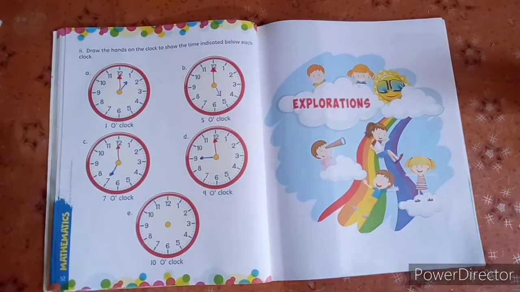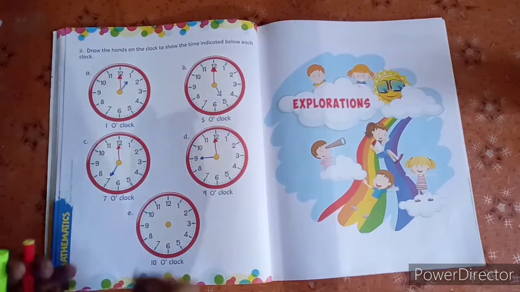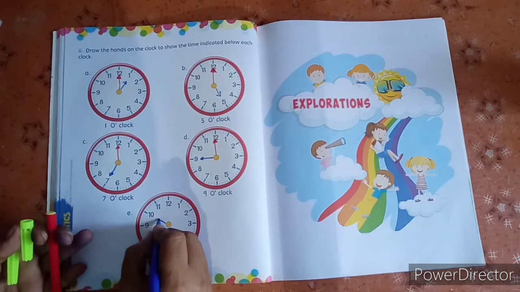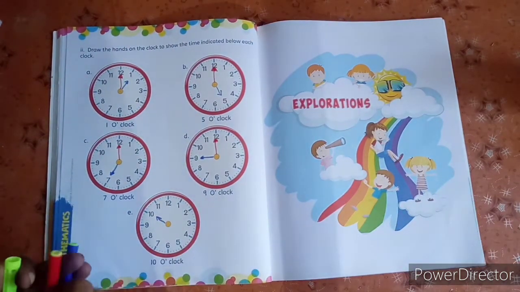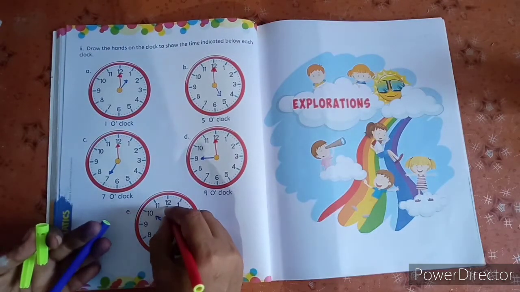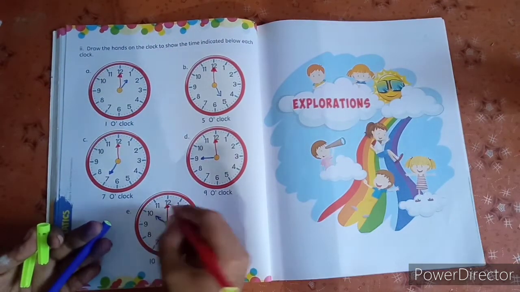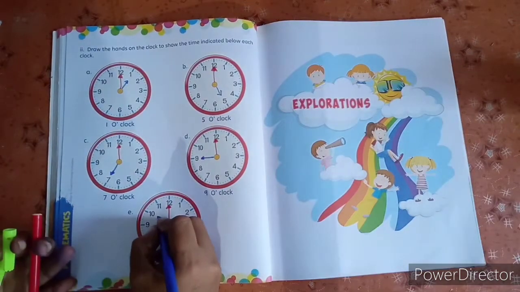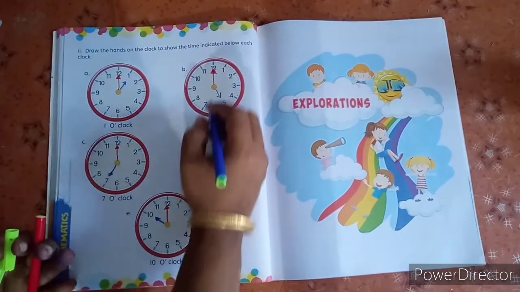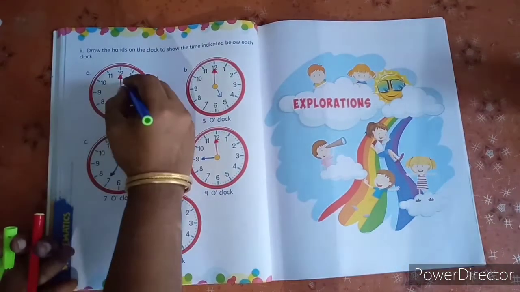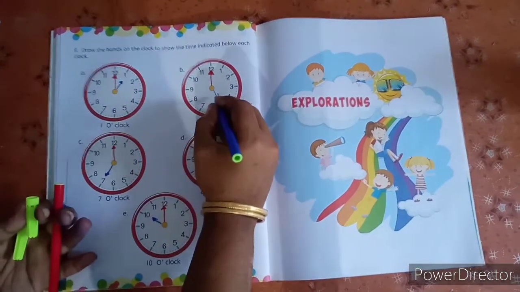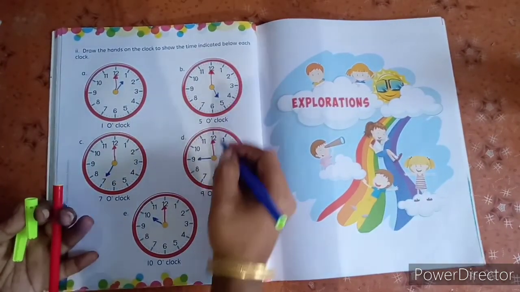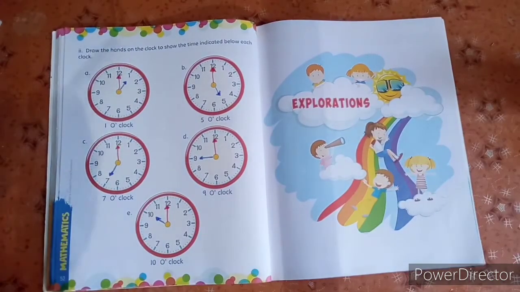Then the next question, 10 o'clock. The short hand is at 10 and the long hand is at 12. The hour hand is the short hand and the long hand is the minute hand. Okay.